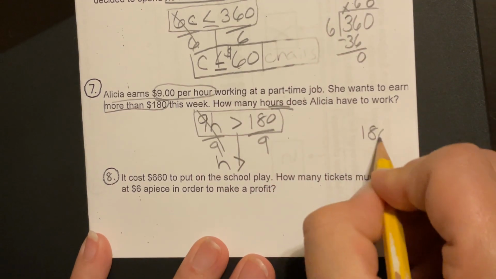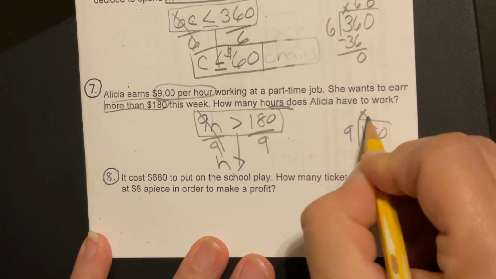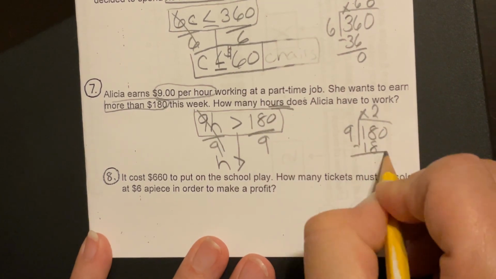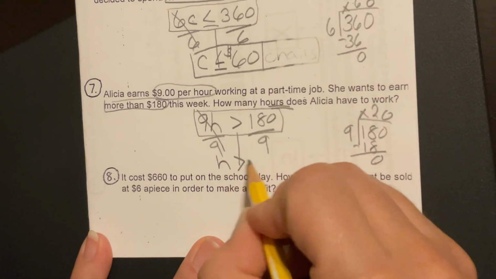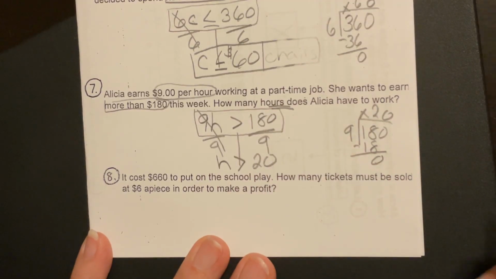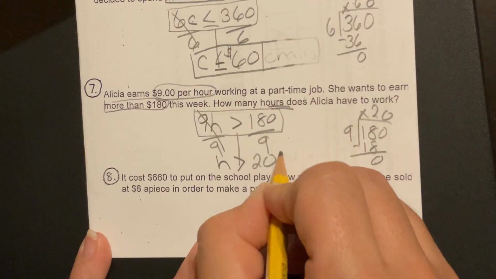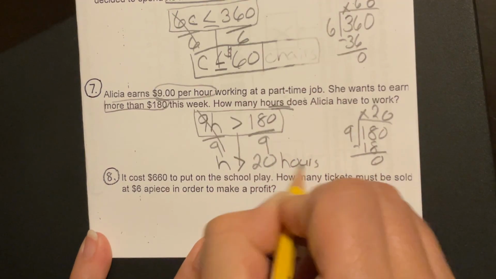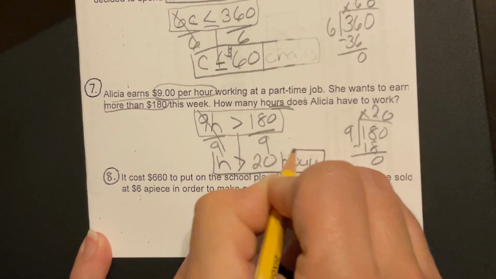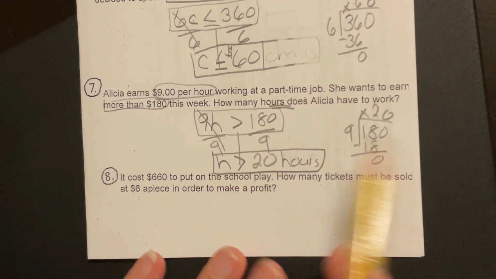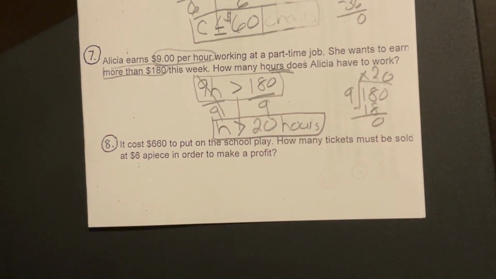If you can divide in your head, great. If not, go to the side. My hours is less than or equal to 20. I'm sorry, I said less than. My hours is greater than or equal to 20 hours. And it's just greater, it's not equal. Sorry about that. Hours is strictly greater. 20 is not an answer choice.